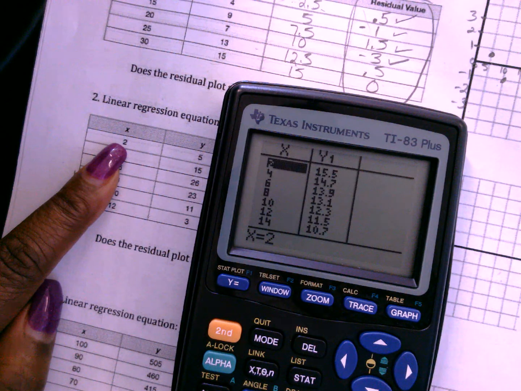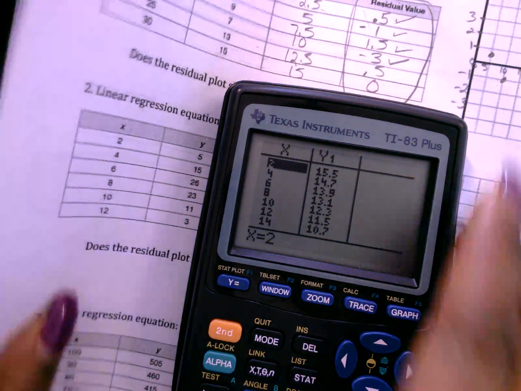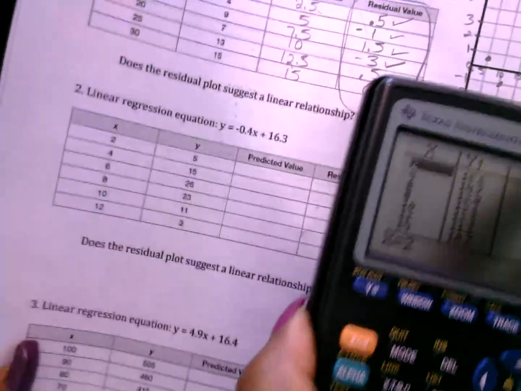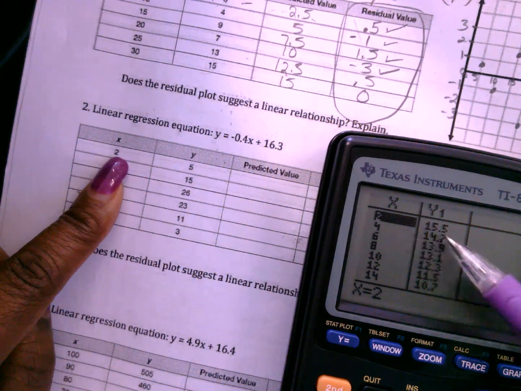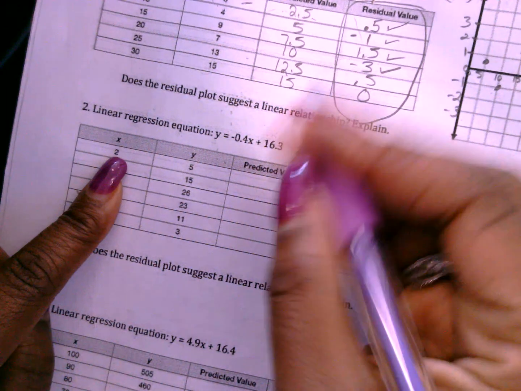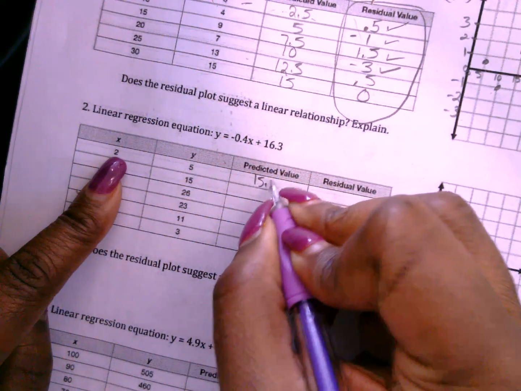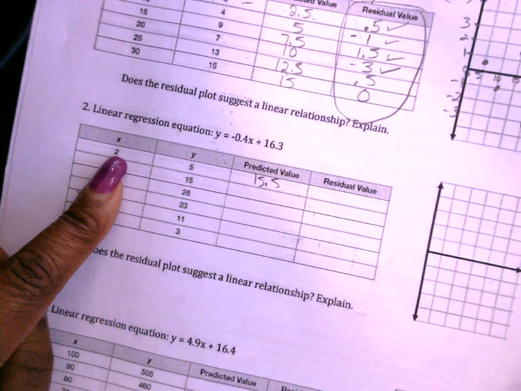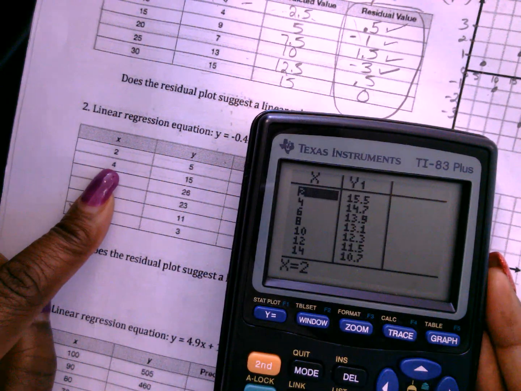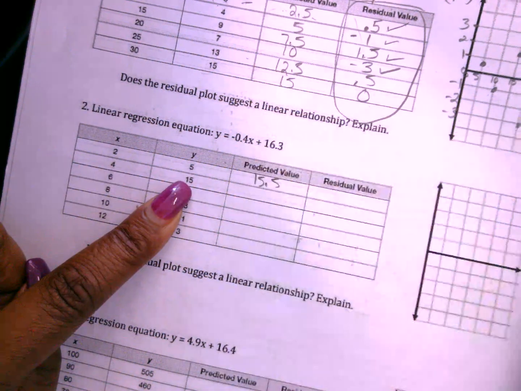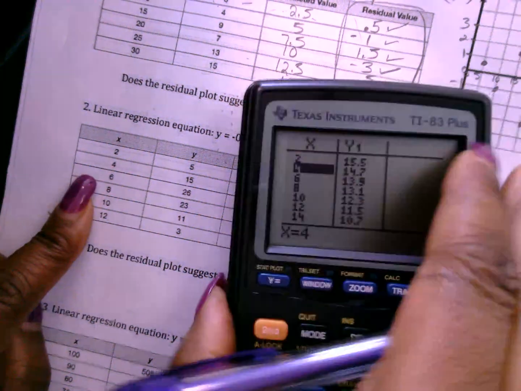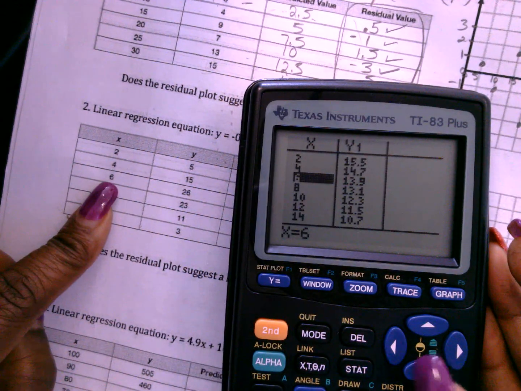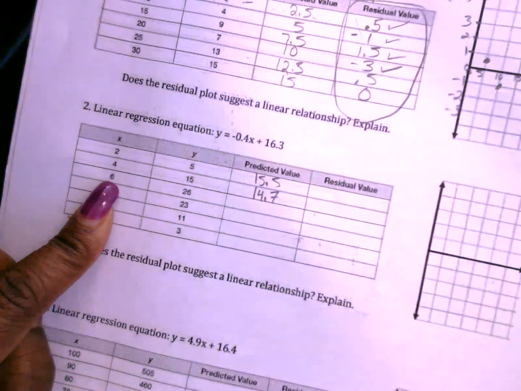Second graph. So now we're writing our residuals here. Not residuals, our predicted values. So for 2, it's going to be 15.5. It's far away. Woo, that's far, isn't it? For 4, it's 14.7. For 6, it's 13.9.